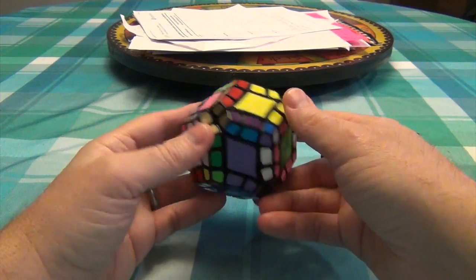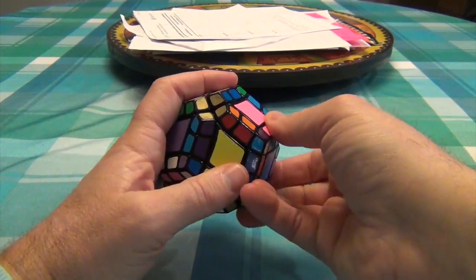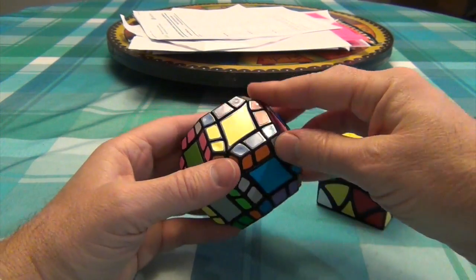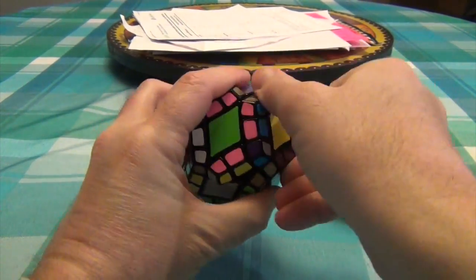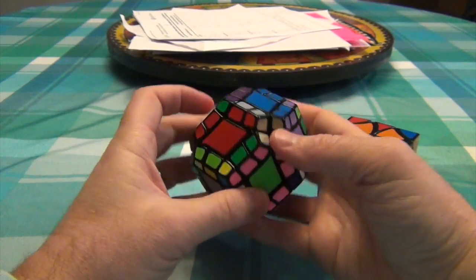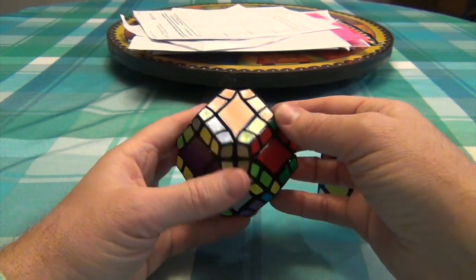Now this is how I recommend scrambling this puzzle. If you want to optimize its difficulty, up, down, and turn, down, up. And maybe we'll do one more.